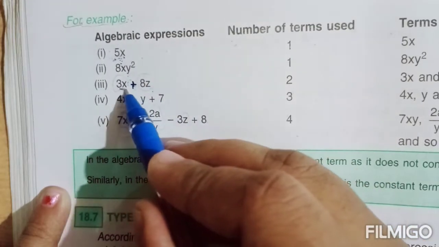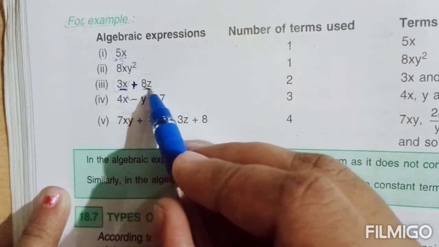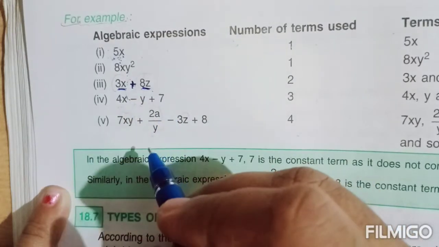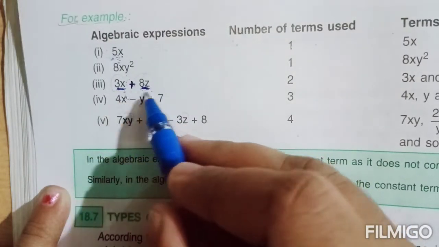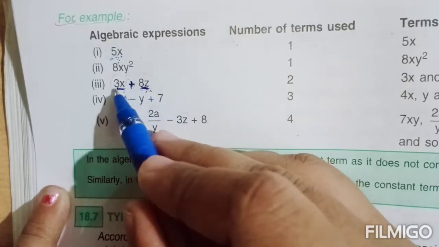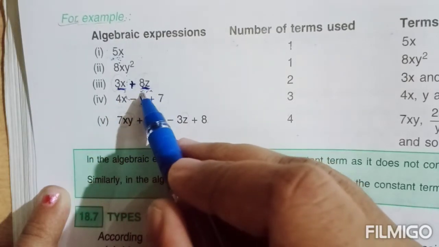So here 3x is one term and 8z is the second term. So here there are two terms. Okay, they are 3x and 8z.